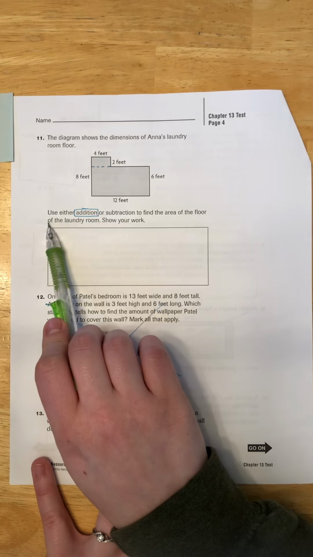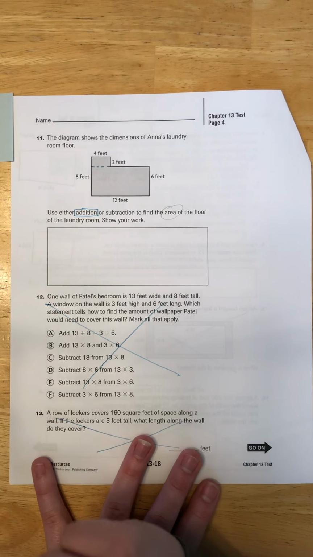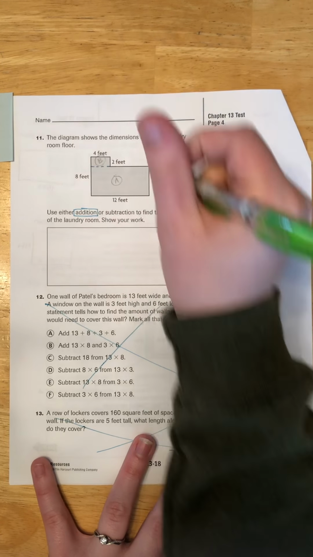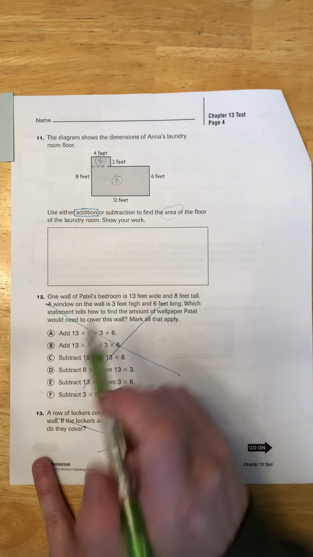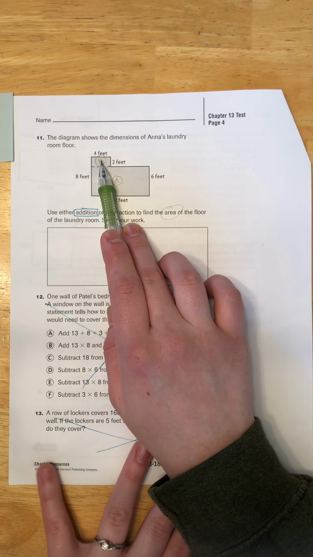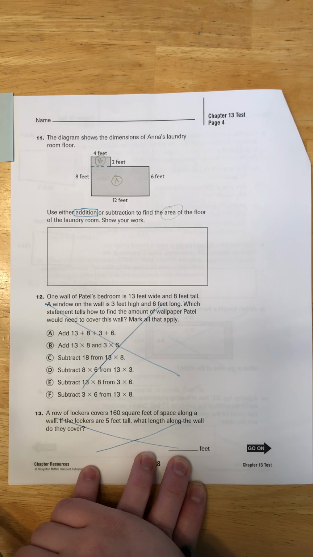To find the area of the floor of the laundry room, we're finding area. Mark this rectangle A and this one B. Please find the area of A and the area of B, and then add them together for your final answer. Pause the video and complete number 11.